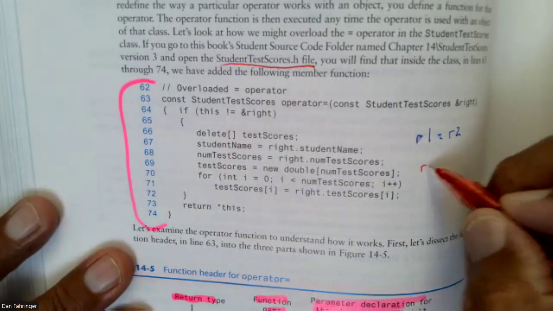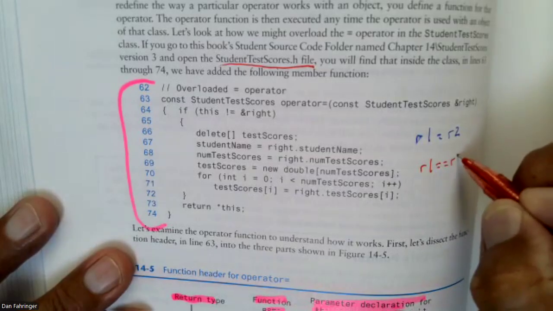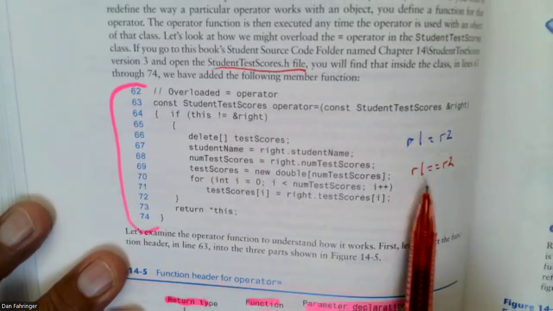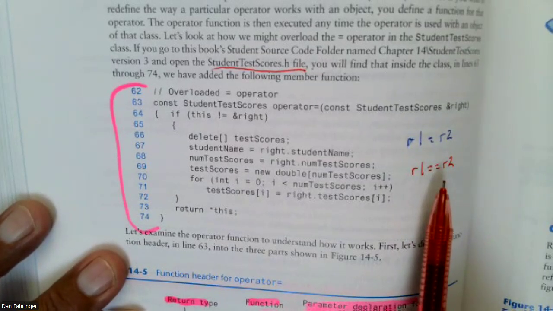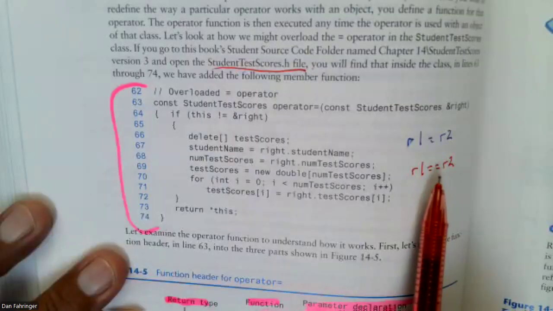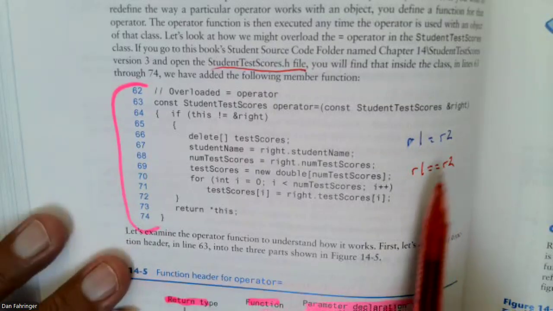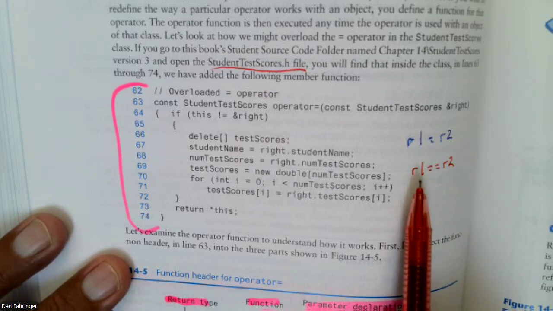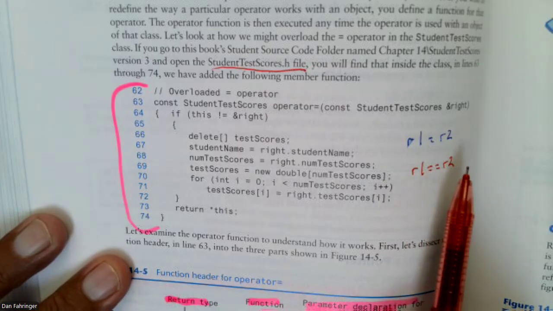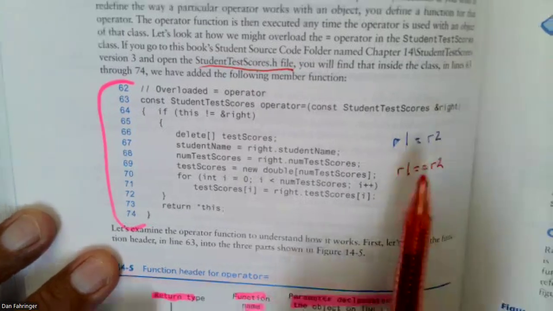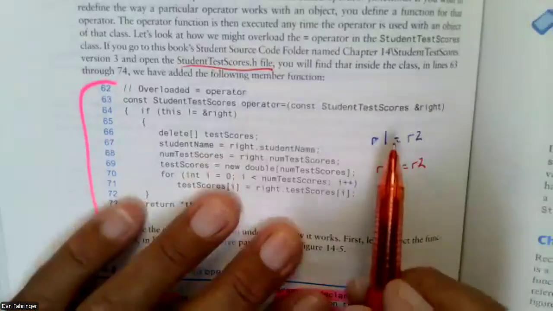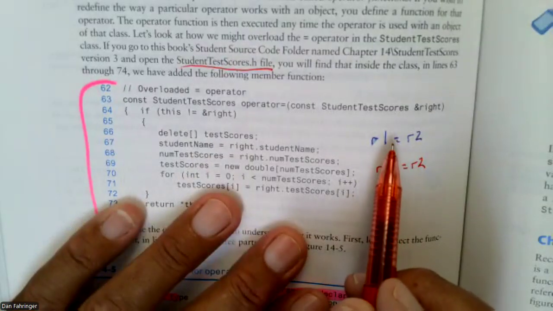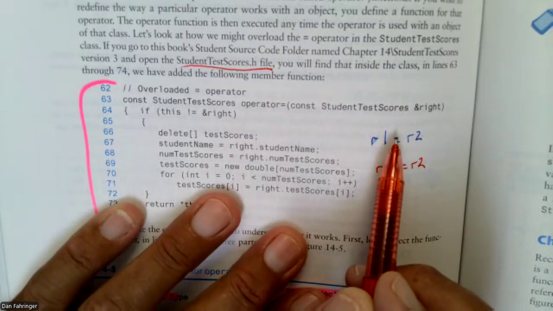What about this one? R1, what would that do? Right now, it does what? Compares. The first one just compares the addresses, but the second one compares the actual values of the variable. Well, let's be careful. This one is the assignment operator. A single equals is the assignment operator.